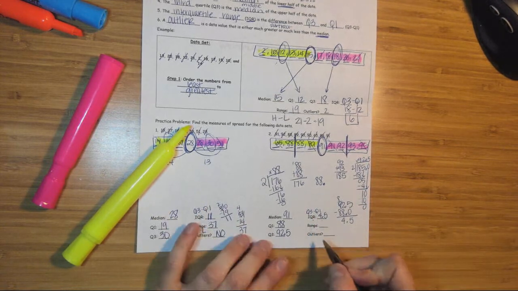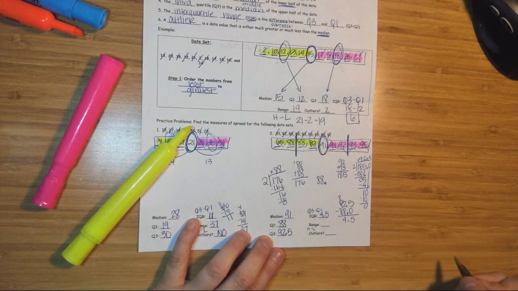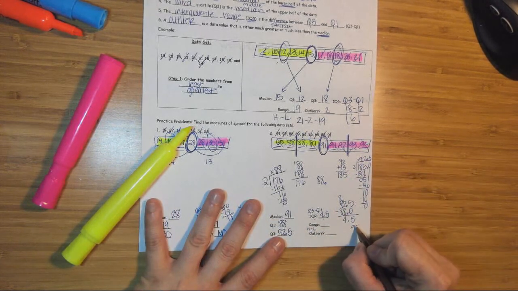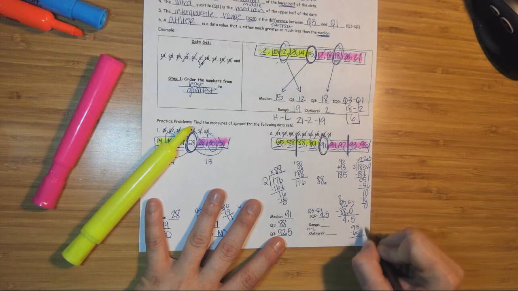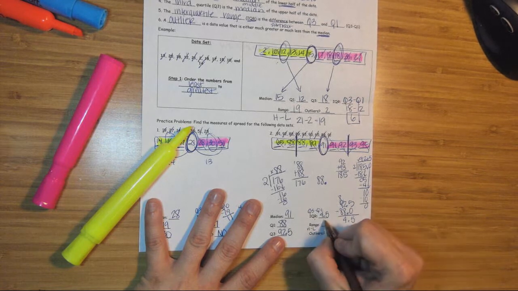The range of the set of data is the highest minus the lowest. So the highest is 95. The lowest is 65. 95 minus 65 is 30.